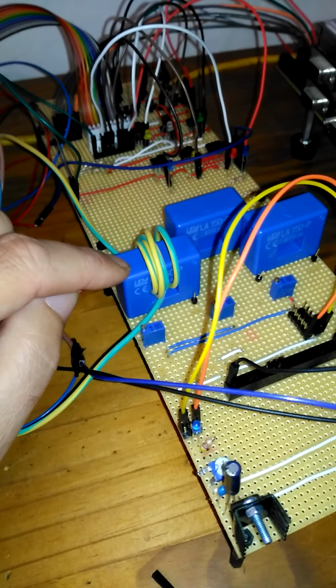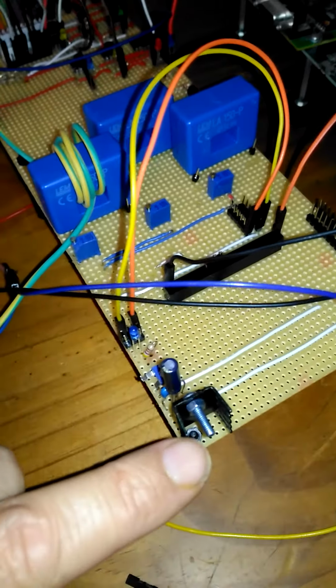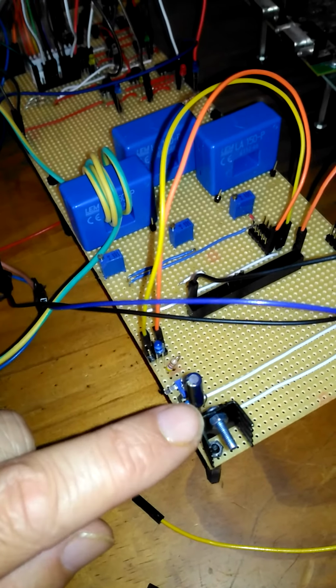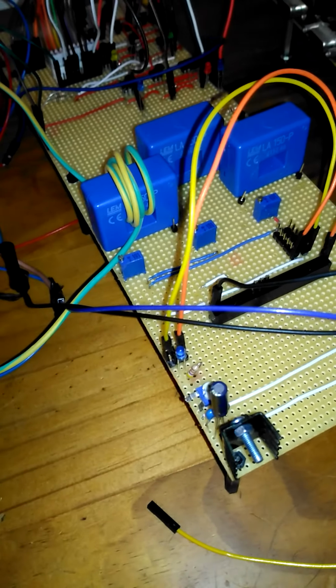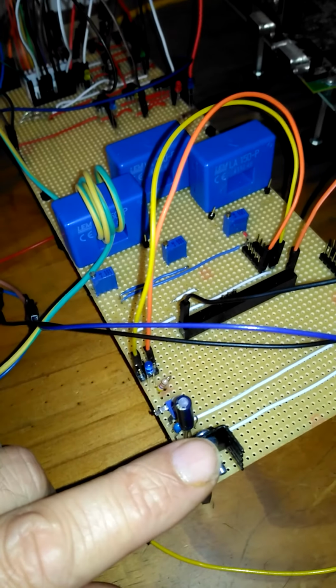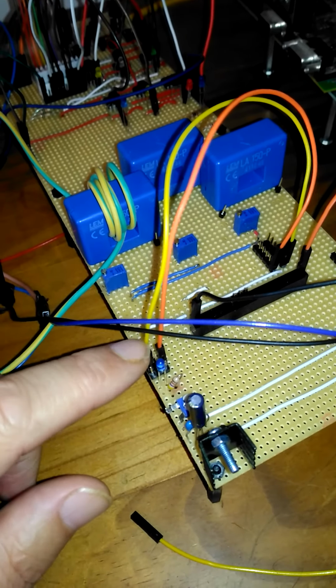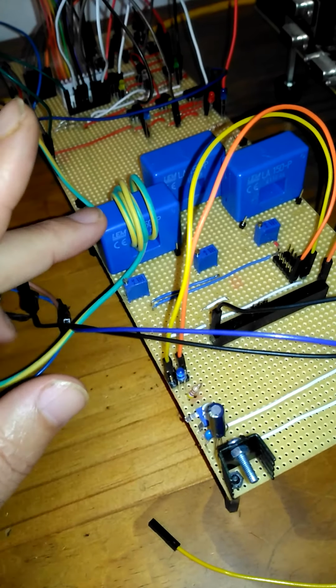This needs a 12 volt supply, so I've had to build this variable voltage supply over here. This is an LM318 or whatever it is. So 24 volts in, and then I get 12 volts out to power that up.